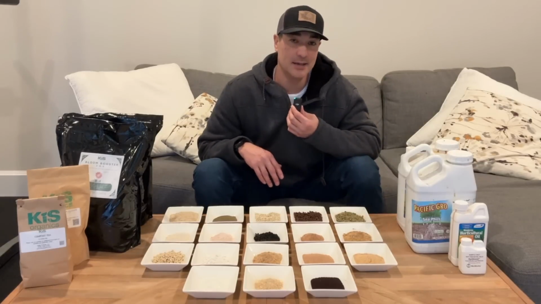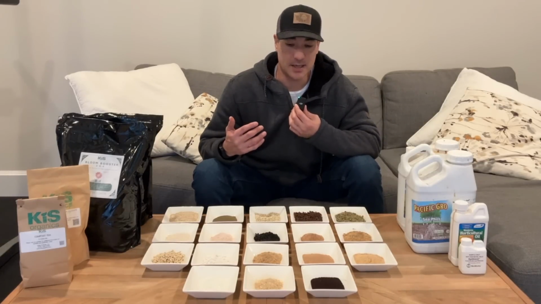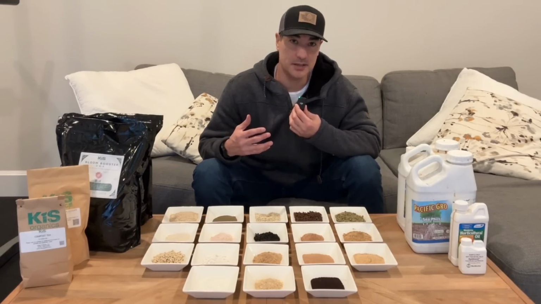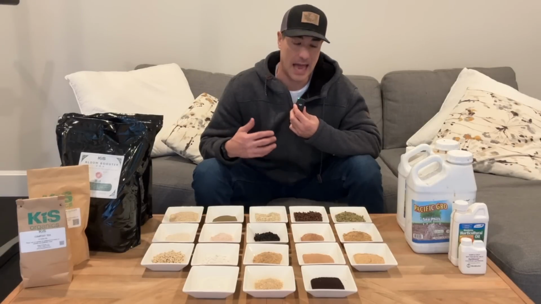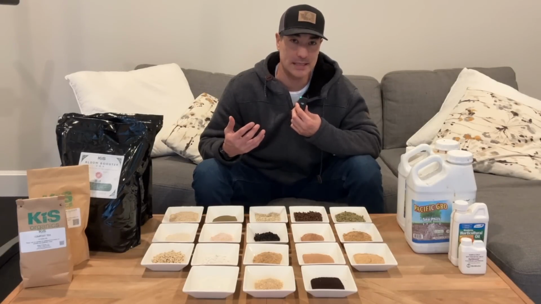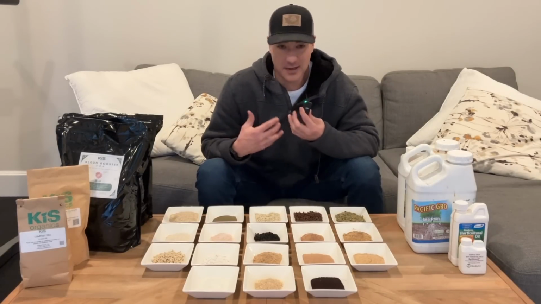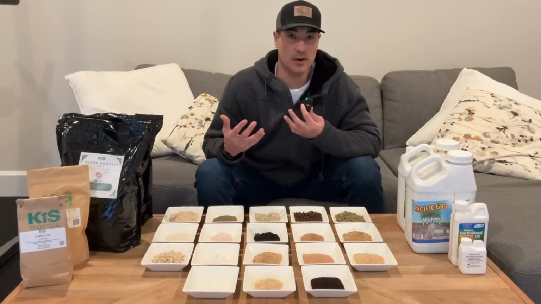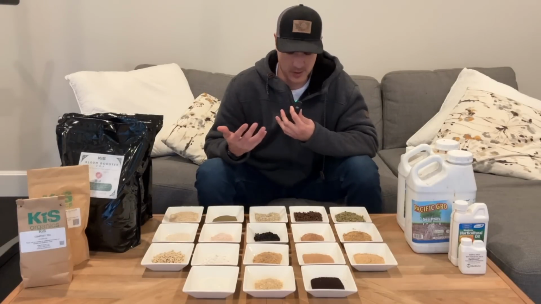In addition to that, sulfur is associated with a lot of terpene production. So having adequate sulfur is really important to get all the flavors and odors that you want in whatever sort of flower that you're growing.